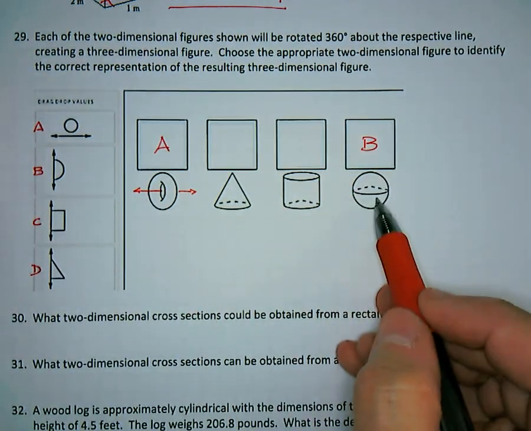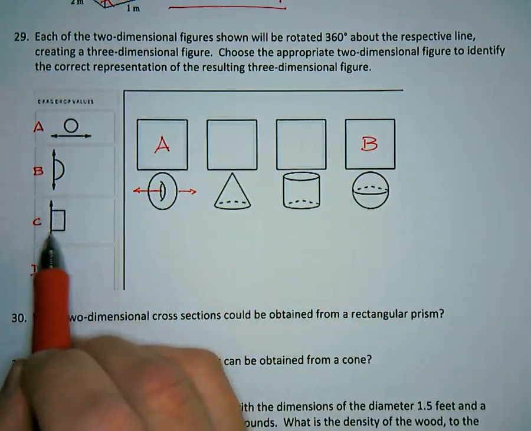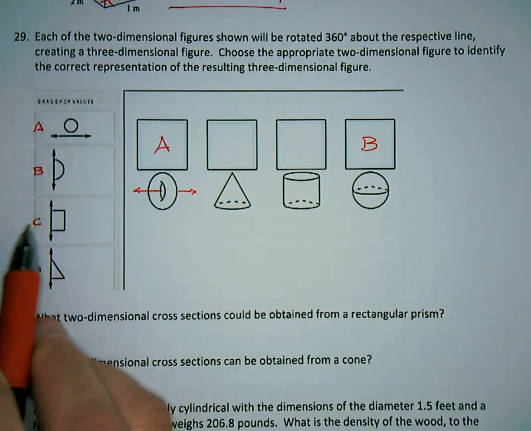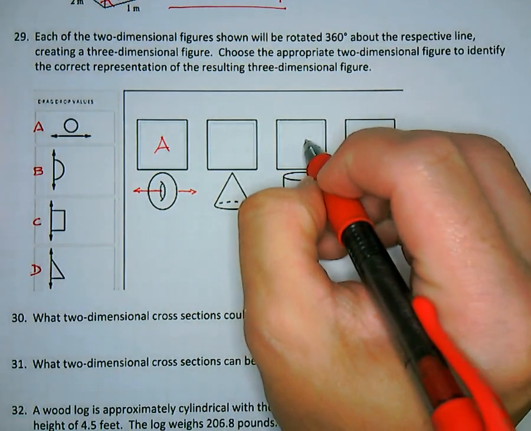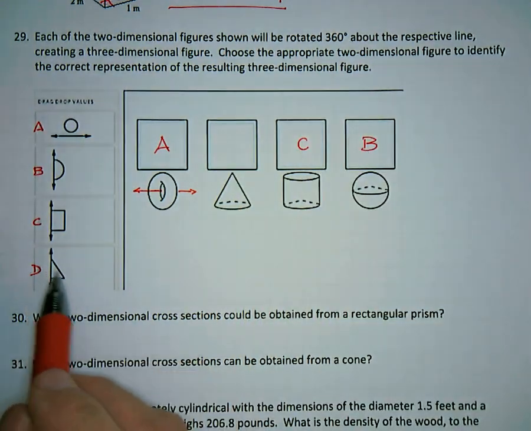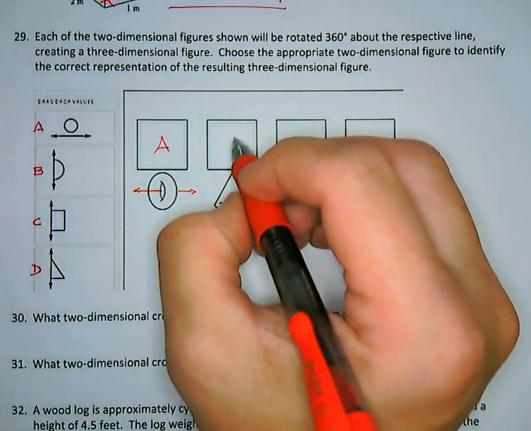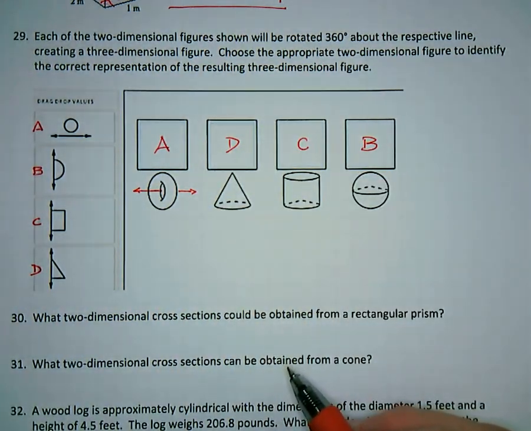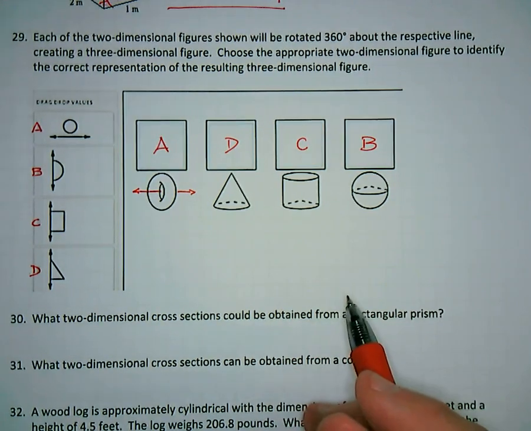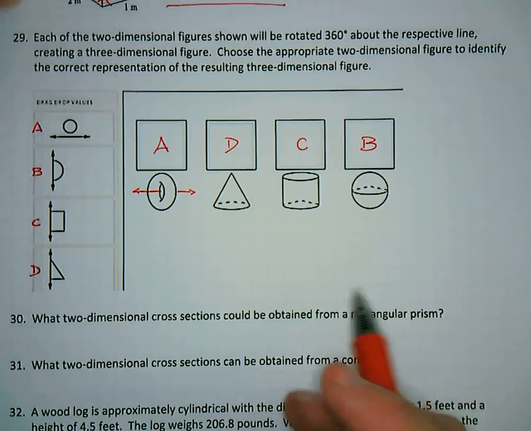Now this one's a rectangle. If we revolve that rectangle around that line, you end up with a cylinder. And our last one is a triangle that, if we revolve around that line, we end up with a cone. So you have to imagine what these different shapes look like when we revolve them around an axle or a respective line.